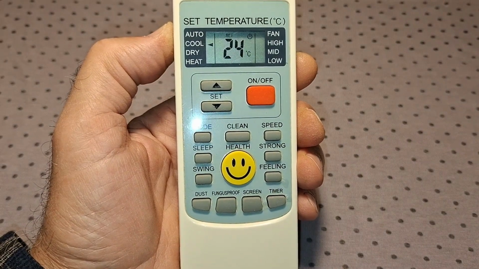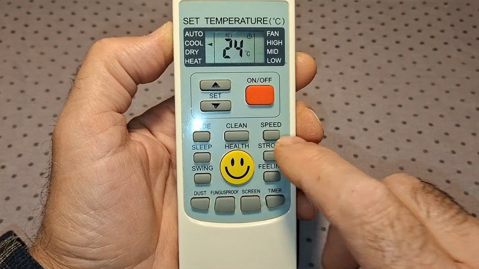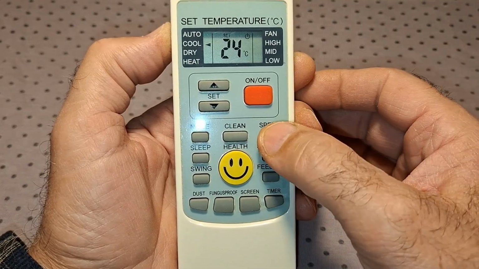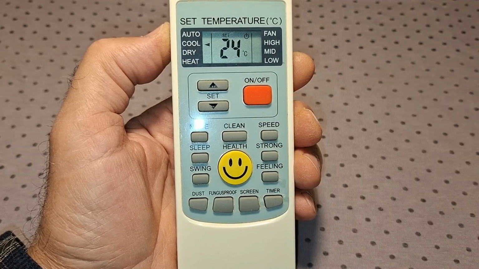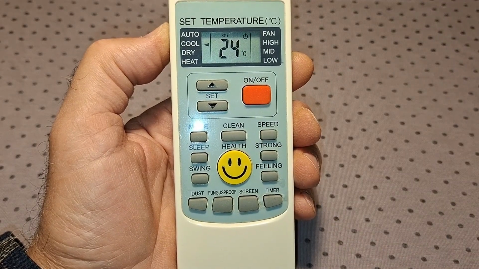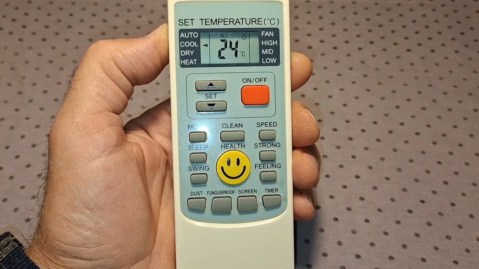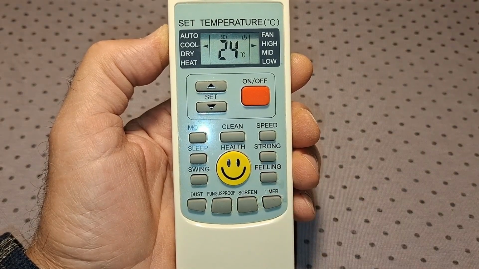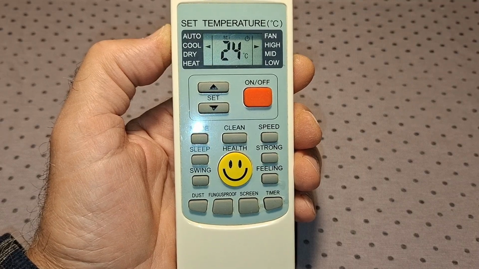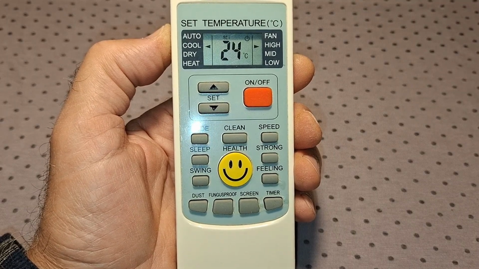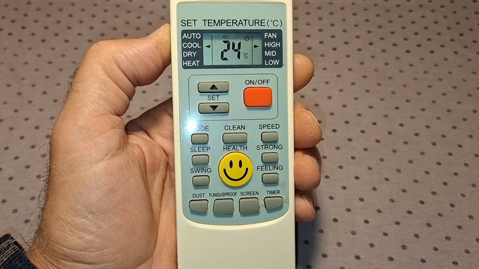We can change the fan speed of the air conditioner with the help of the speed button. The fan has 4 speeds: low, medium, high, and auto. Sometimes when the weather is too hot, we press the strong button to intensify the cooling. In the strong mode, the air conditioner fan speed is increased to the maximum, and after 15 minutes of operation in this mode, it returns to the previous fan mode.